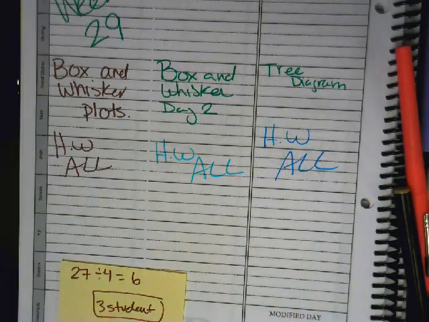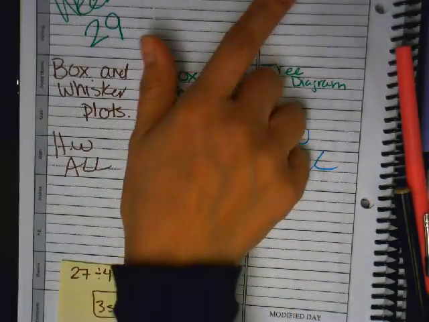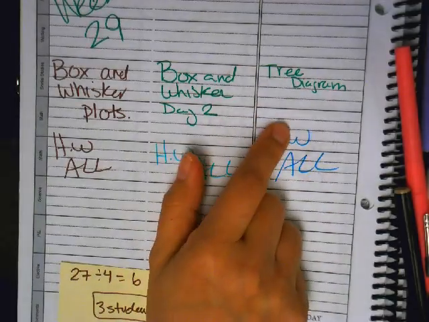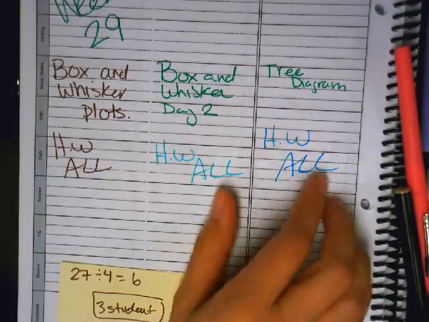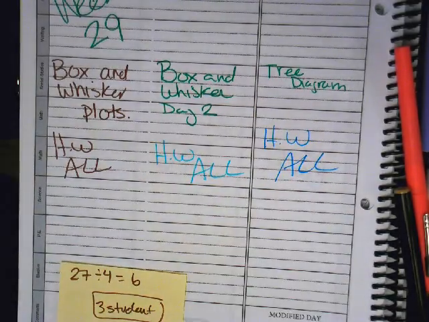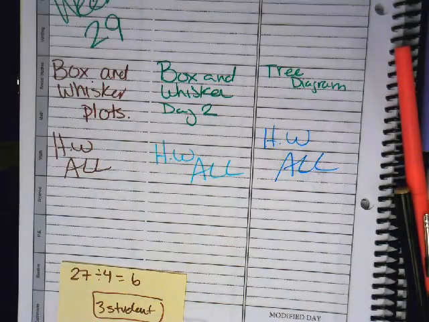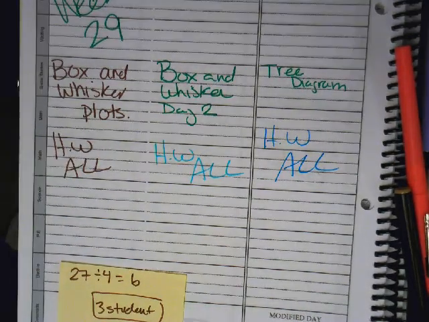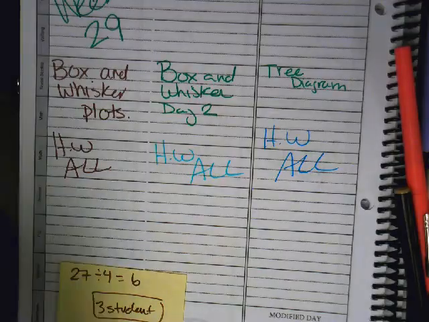Okay. Wednesday, we're going to do tree diagrams and then something else if we have time. Homework is all to prepare you for your map test. And Evelyn has requested a quiz tomorrow, so okay.